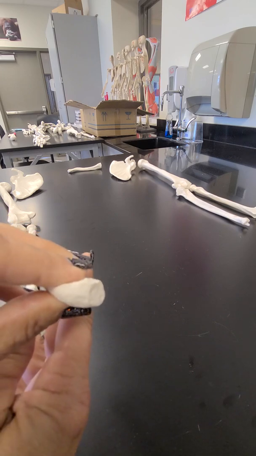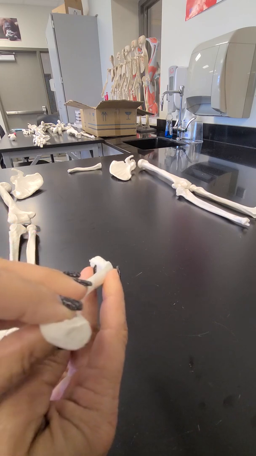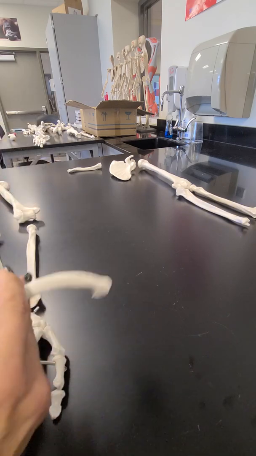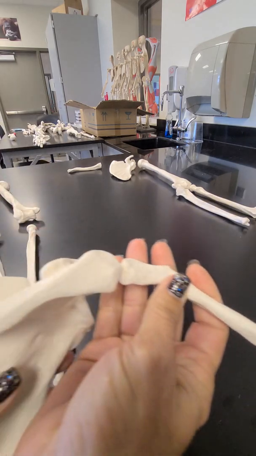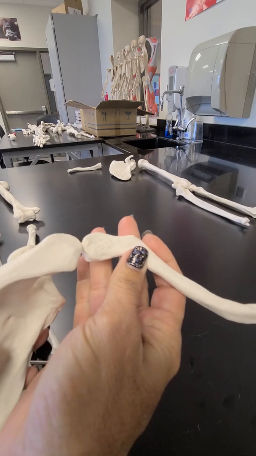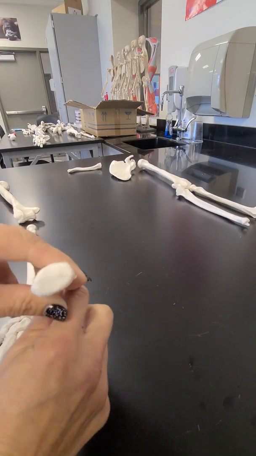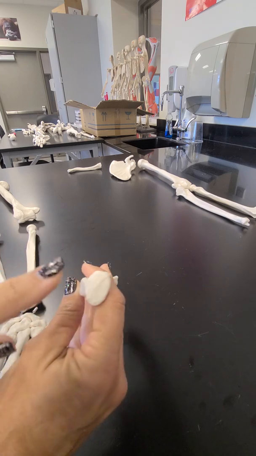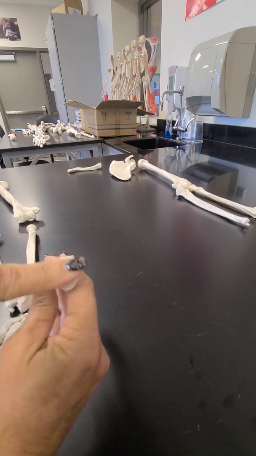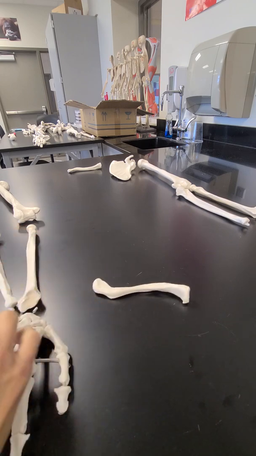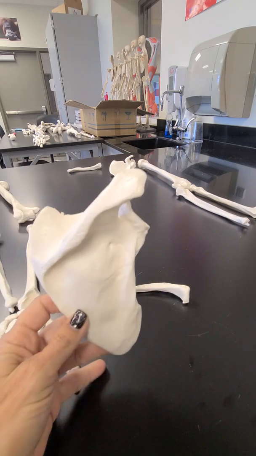The acromial end is flat because it is articulating with this flat acromial process right here. They're both equally flat or thinner. And then the sternal end, if you look at it, has a kind of a round flat surface right there. Okay, so that's the clavicle, which then brings up our scapula.